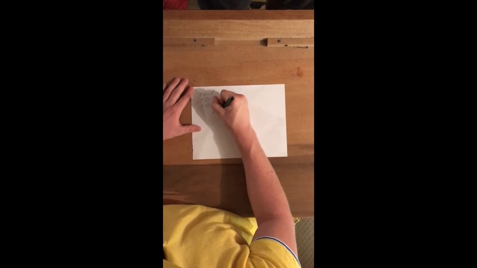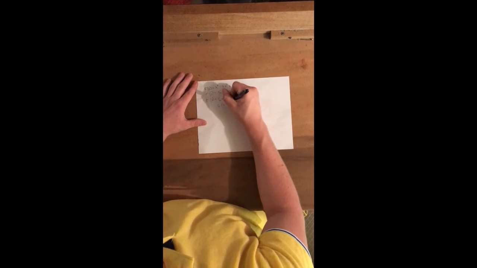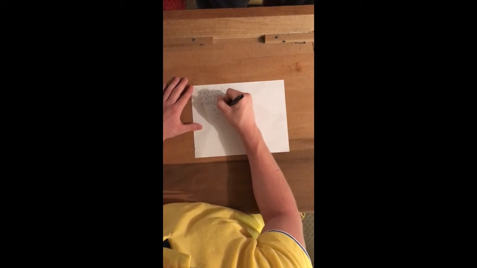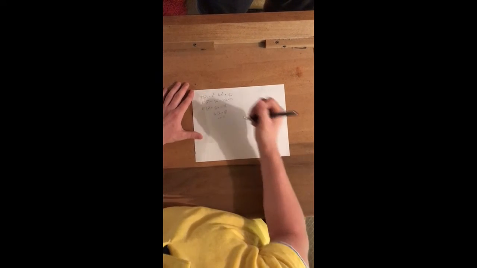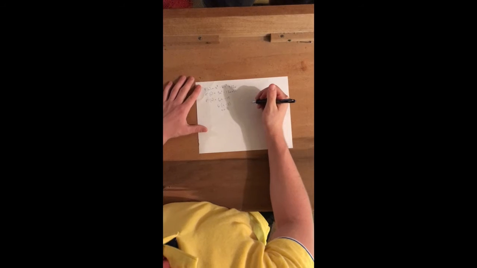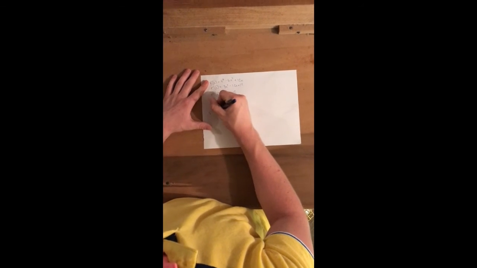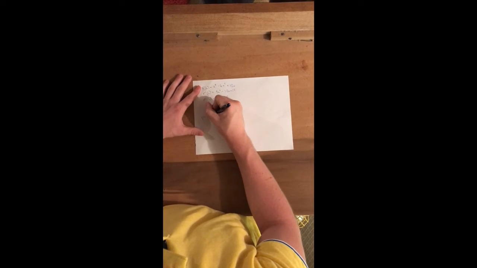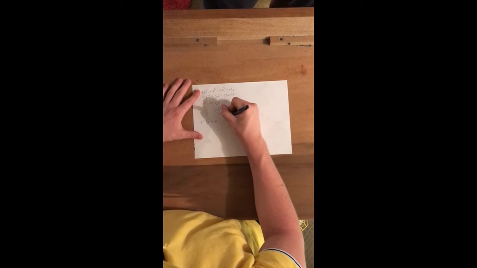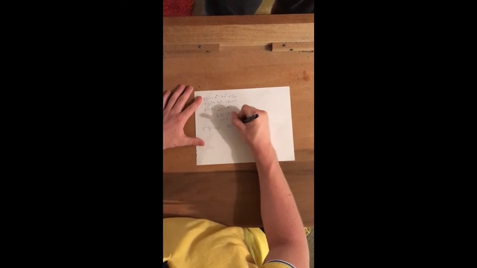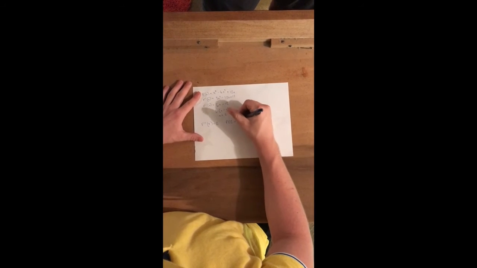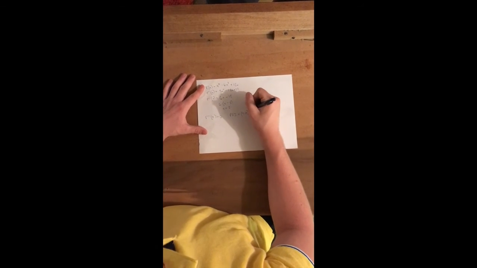I can factor out a 6, which would give me 6 times x minus 2 to find my critical number x equals 2. Now to find my point of inflection, I plug my critical number back into my second derivative, which would give me 0. Therefore, my point of inflection equals 2, 0.